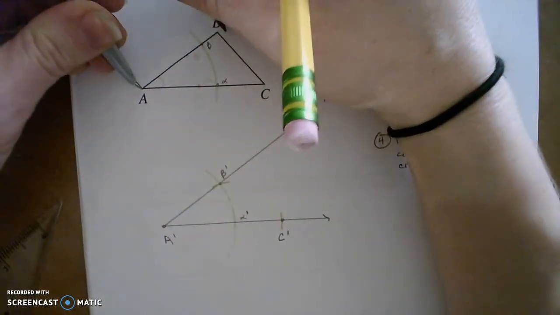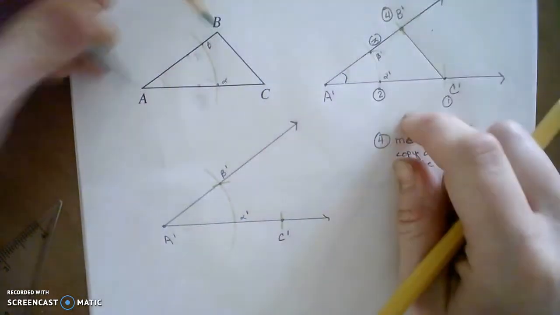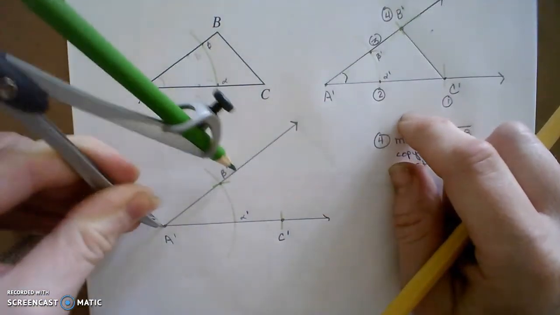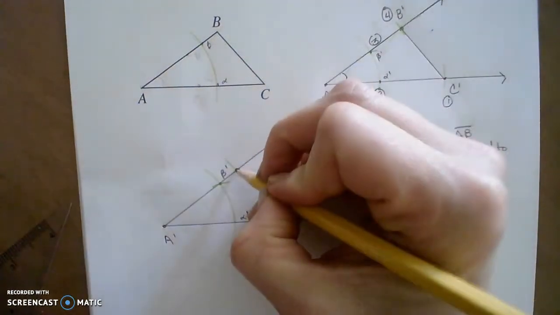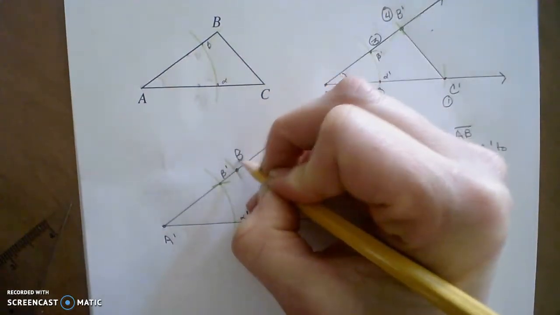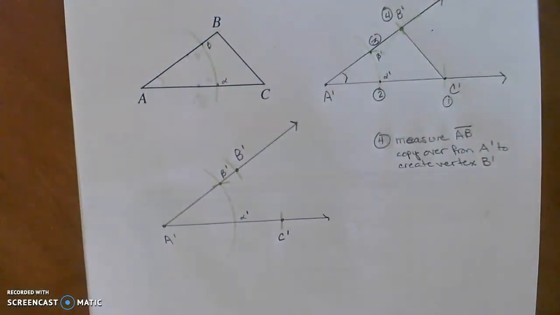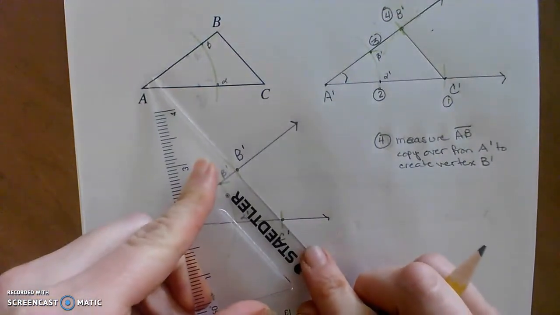Last thing to do is just figure out how long this side is from A to B. A to B prime. And I have my triangle.